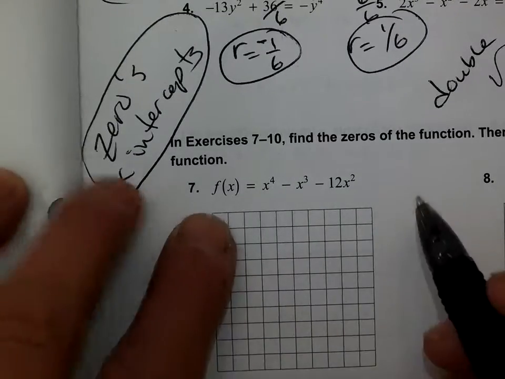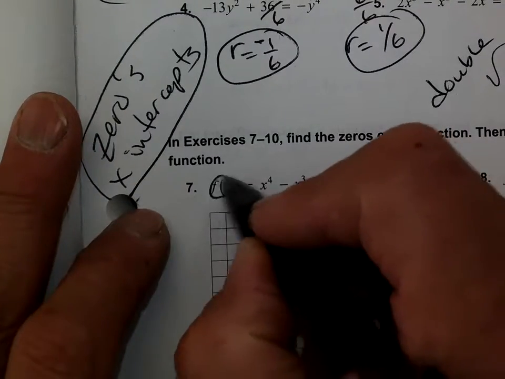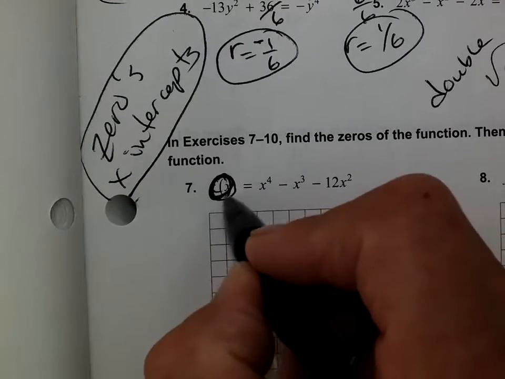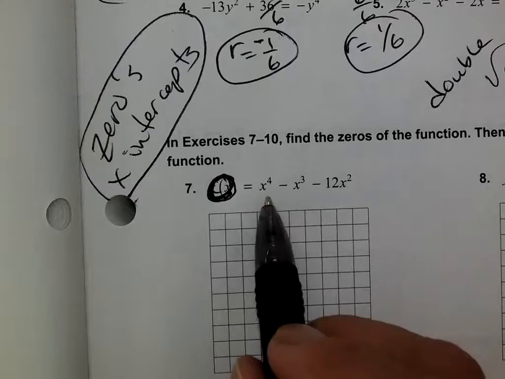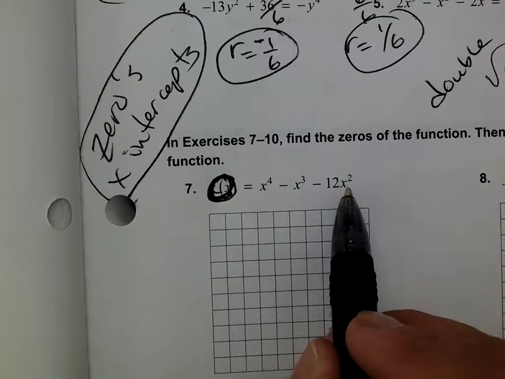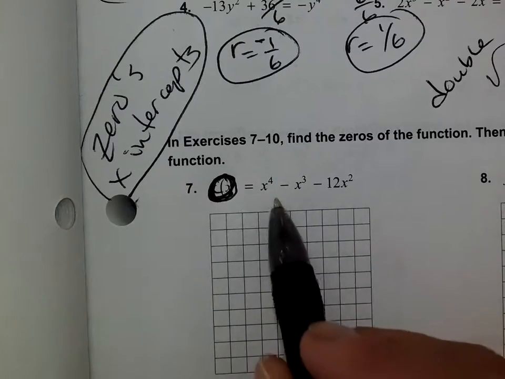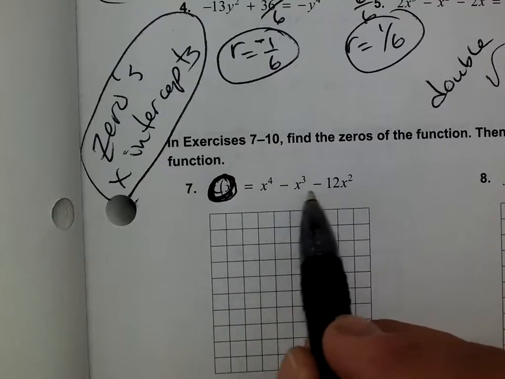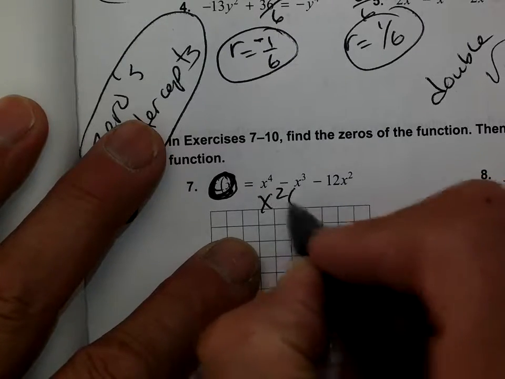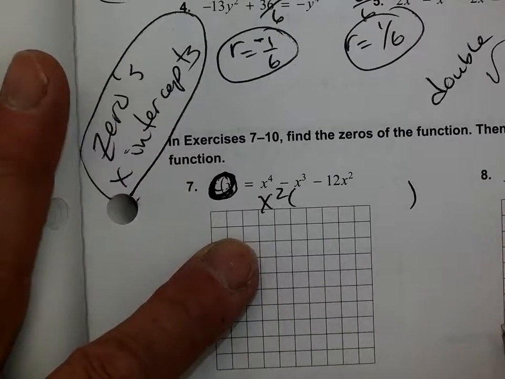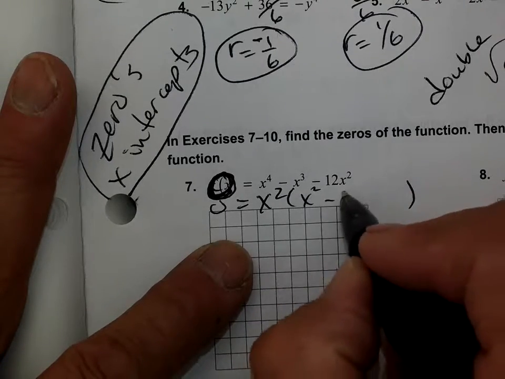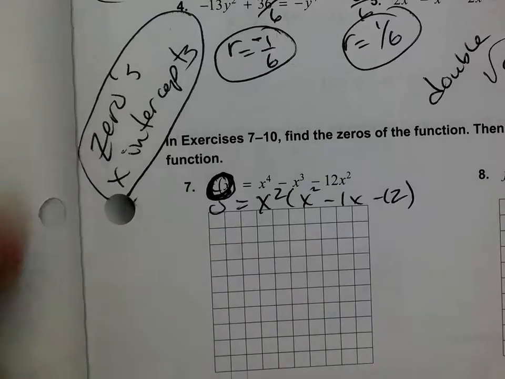So if I'm going to find the zeros, let's set it equal to 0, okay? Set it equal to 0. So 0 equals x to the fourth minus x cubed minus 12x squared. Now there should be 4 zeros. So the first thing I do is I'm going to go ahead and factor out an x squared, right? So if I factor out an x squared, I'm going to have an x squared minus a 1x minus a 12.